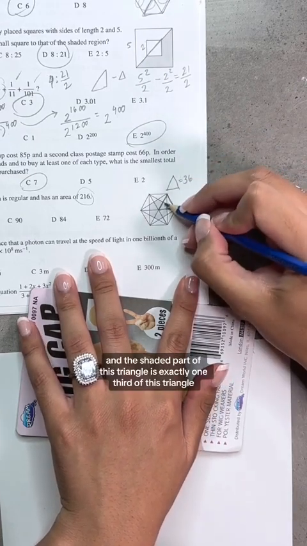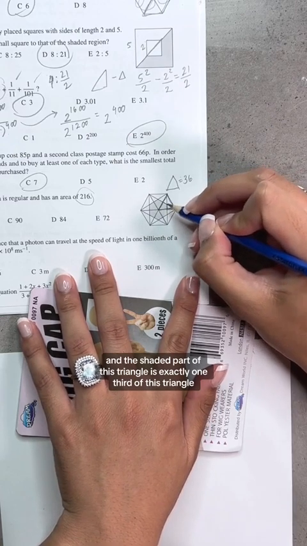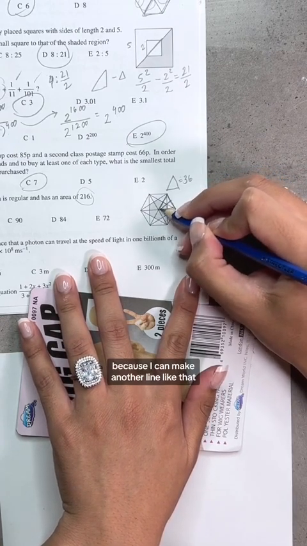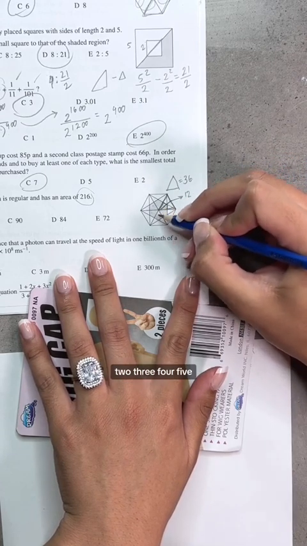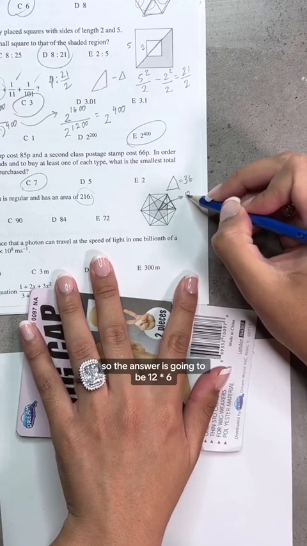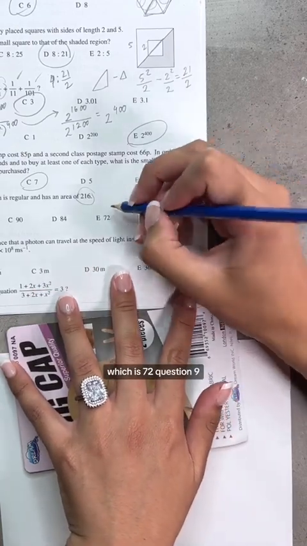And the shaded part of this triangle is exactly 1/3 of this triangle because I can make another line like that. So that's going to be equal to 12. And there are 1, 2, 3, 4, 5, 6 segments of this. So the answer is going to be 12 times 6, which is 72.